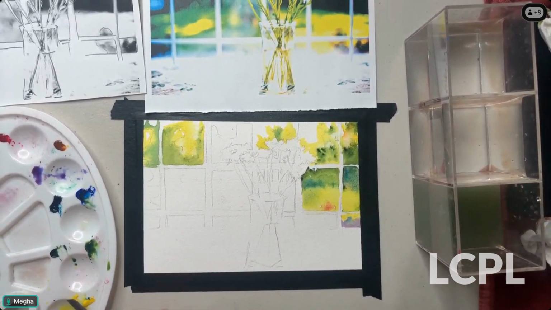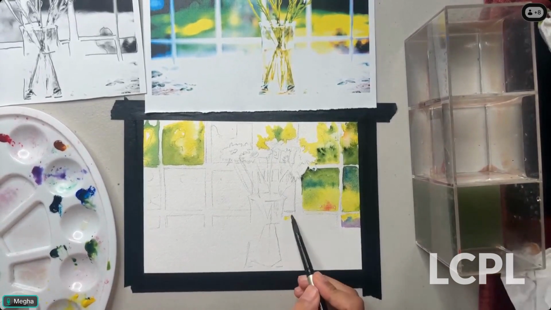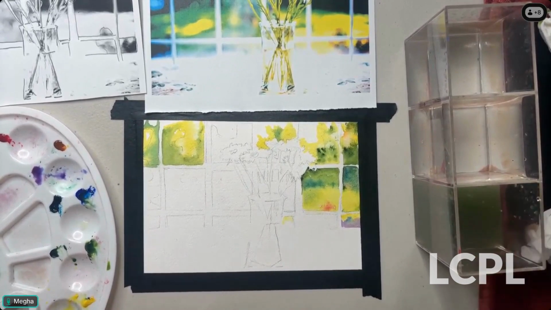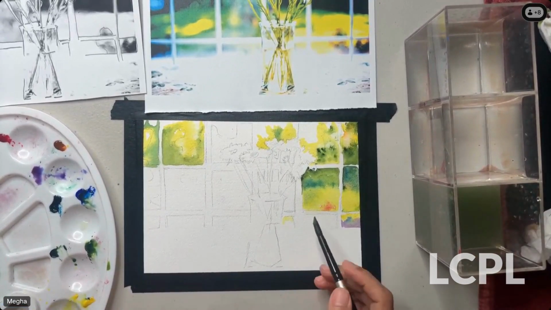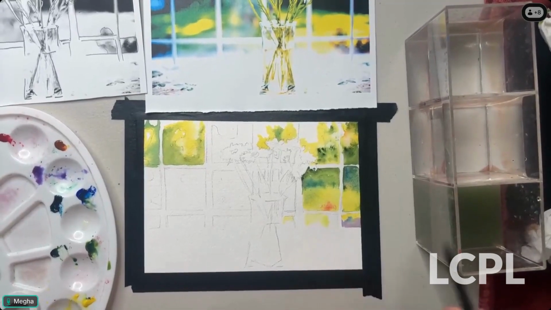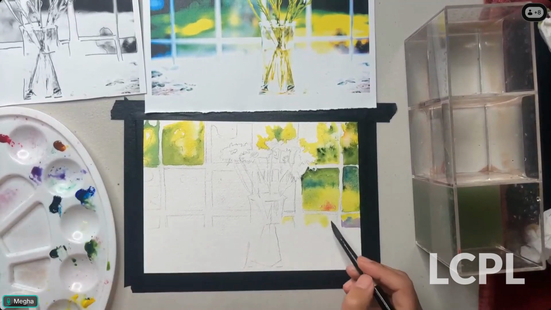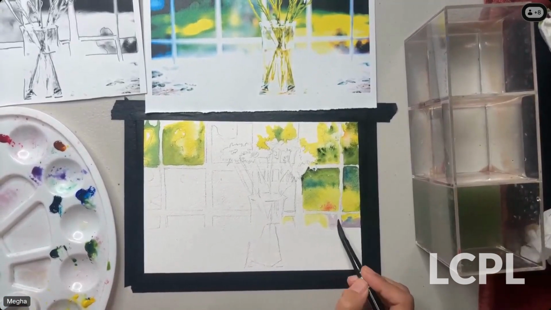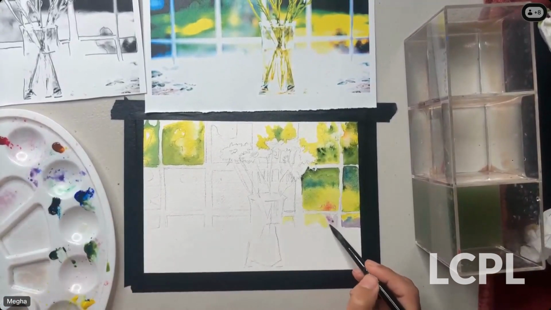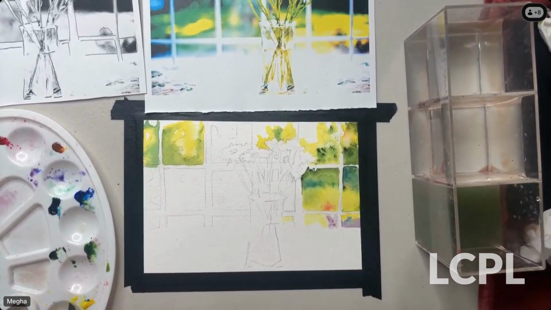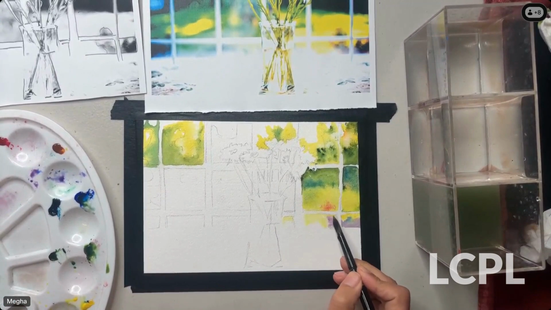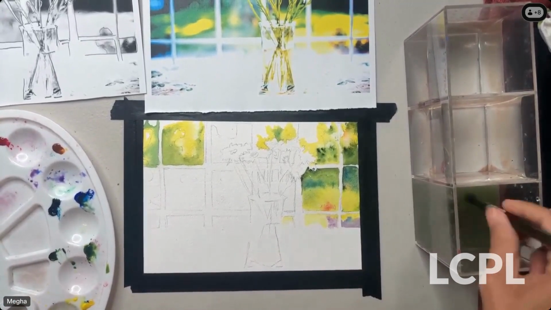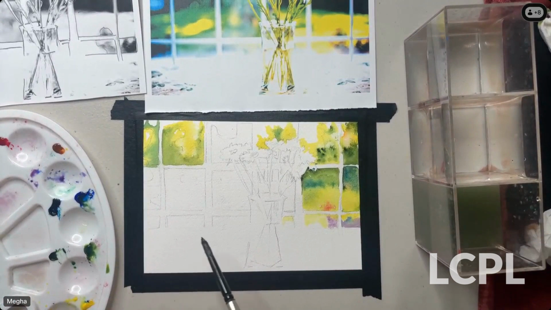All right, we're going to keep continuing the yellow theme here. Again, very light. Same here. This is also super light, almost barely visible. And I'll show you how to do this wet on wet.